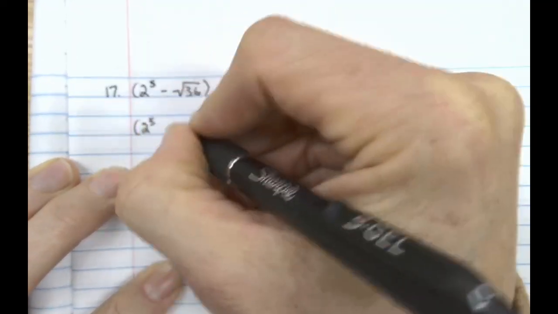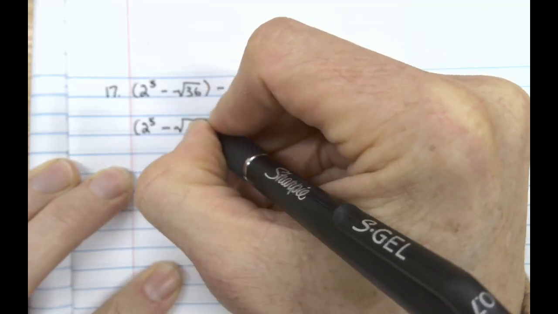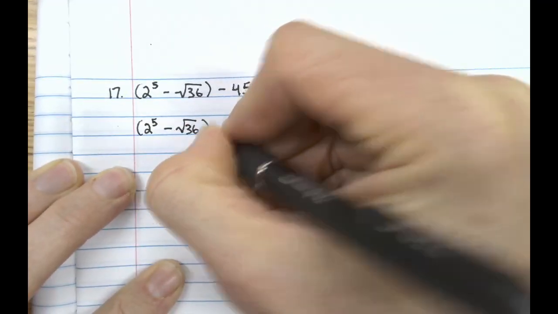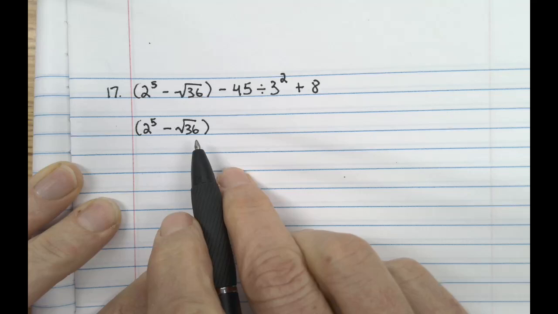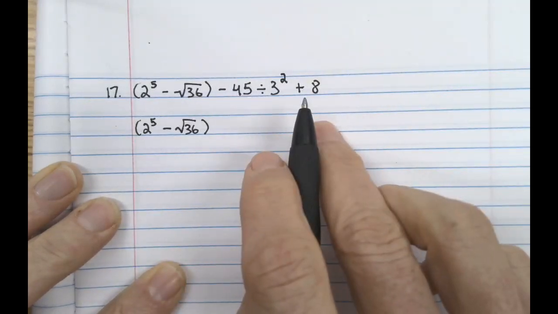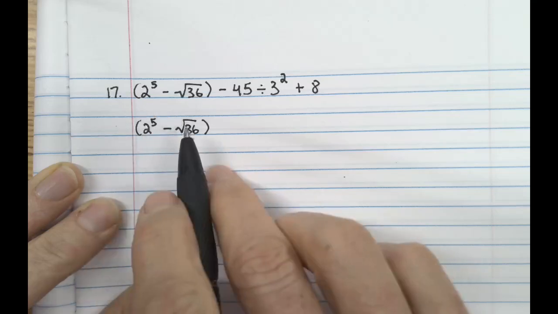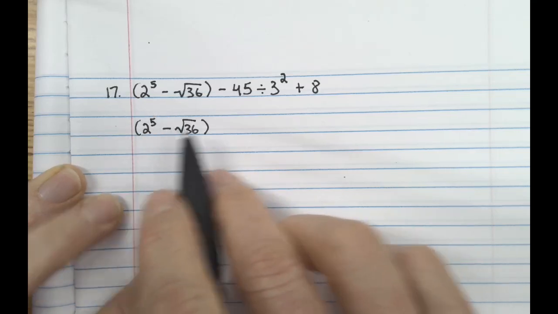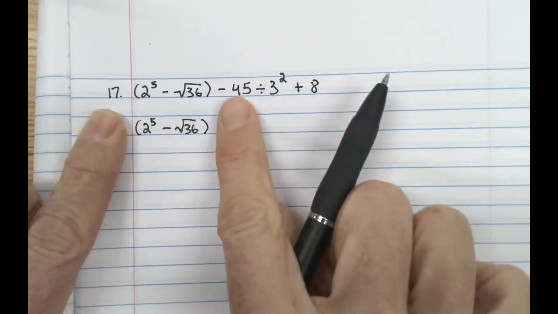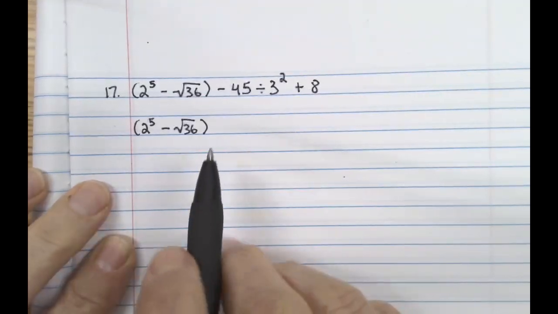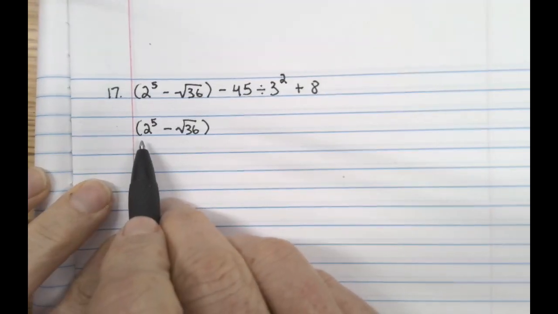2 to the 5th minus square root 36. So I know that I'm just concentrating on that part of the problem right now. I'll bring the rest down, but I just need to do this first, so I can isolate that. I think for some of you that helps because it's not as busy to look at just that portion of it.